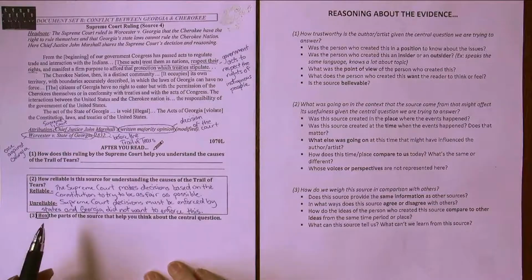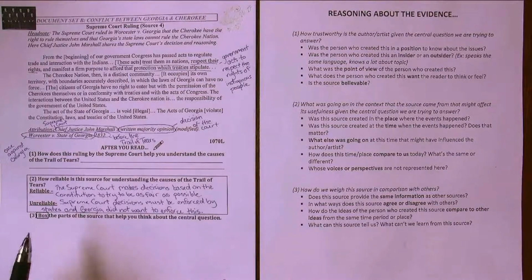Take a minute now, using the back of your bookmark, and see if you can identify another way this source might be unreliable.